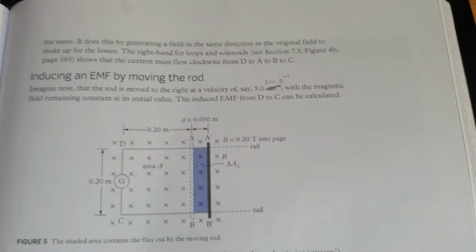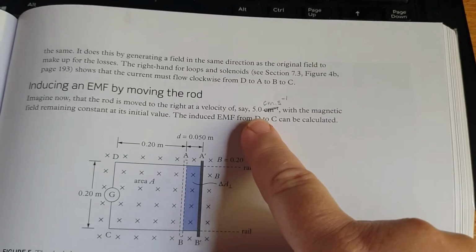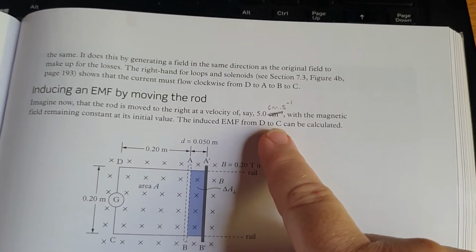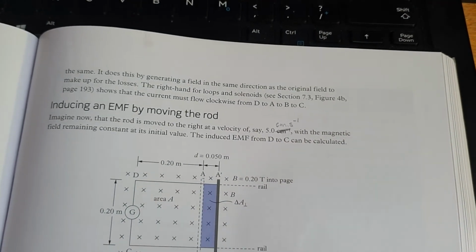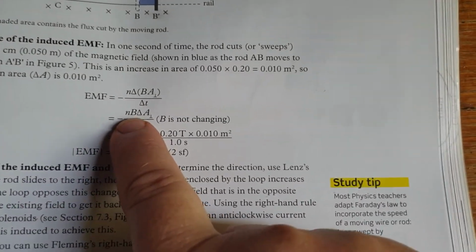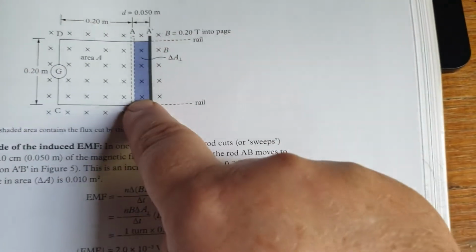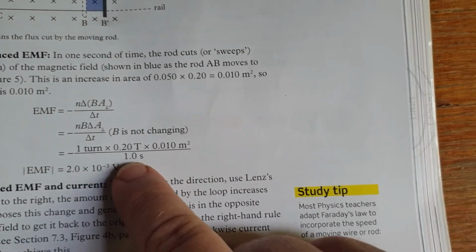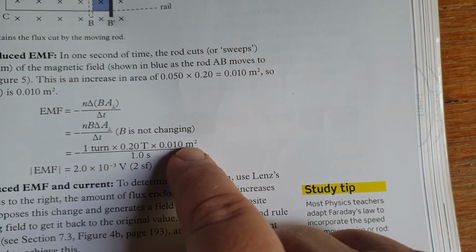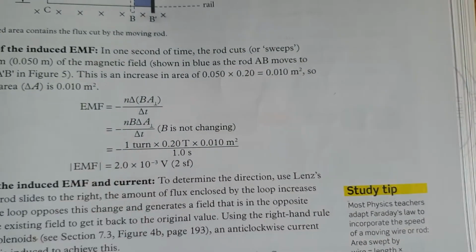Second way to do it is by moving this metal rod. So it says it's moved 5 centimeters per second, and the magnetic field is going to stay at its initial value. Right? So it's the same formula, only this time they've brought the magnetic field out and left change in area. So you have to work out that little area and the amount of time that it took place in. So it was per second. So it's going to be 0.010 meters squared in 1 second. Again, they've dropped the negative by using the absolute value.